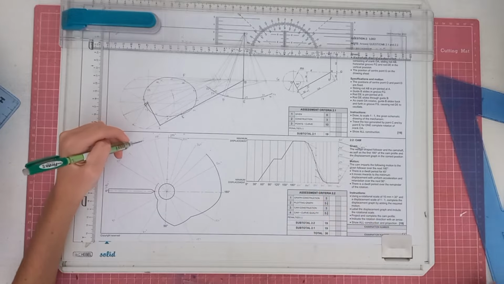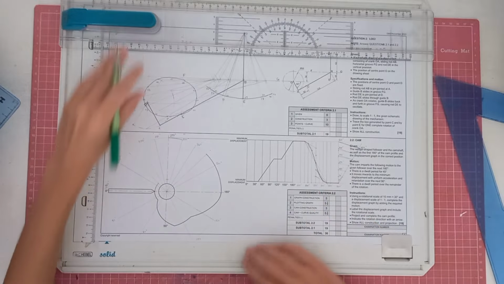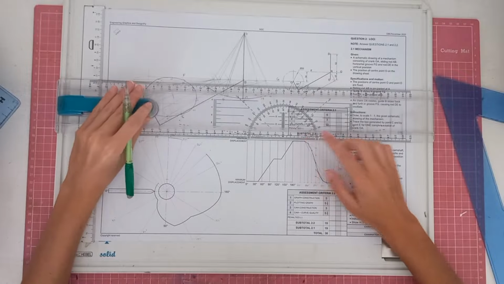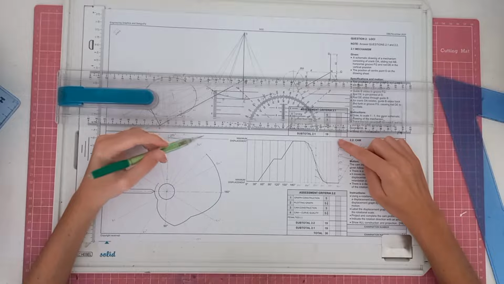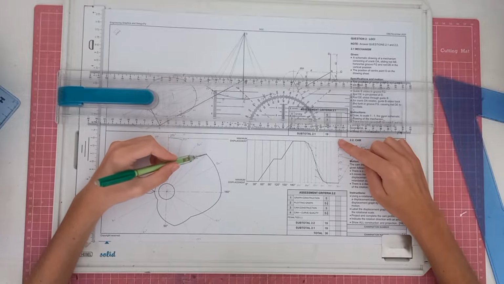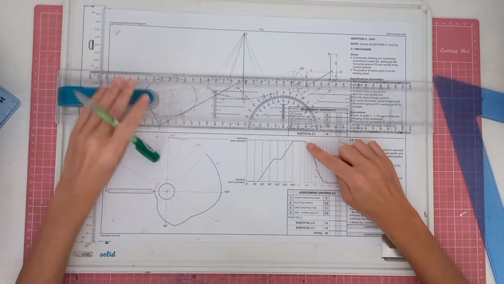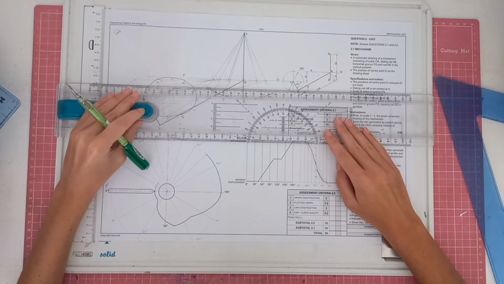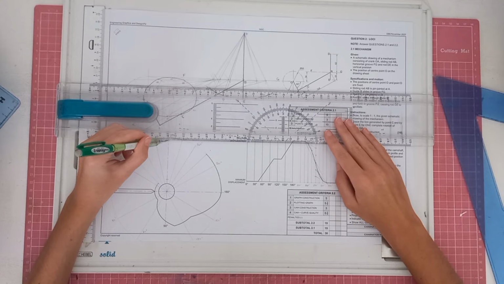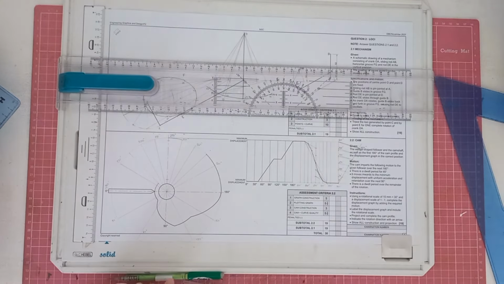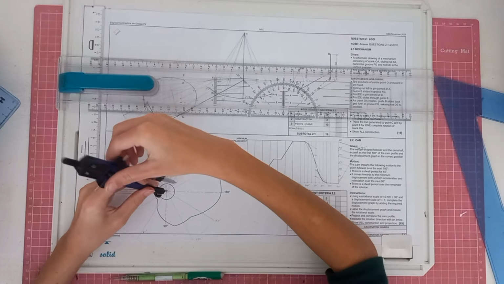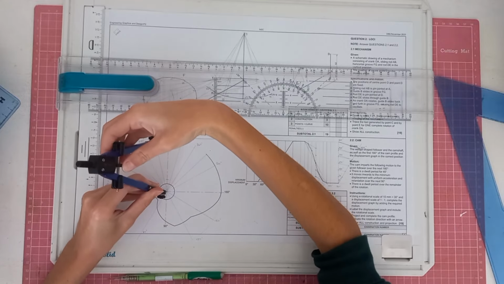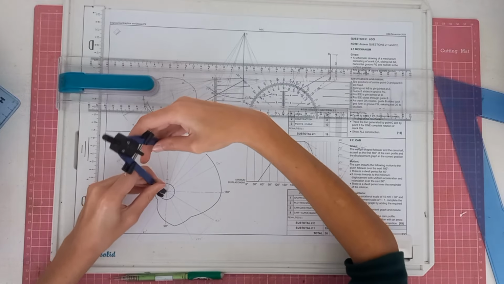Okay, so we're going to bring across, we've obviously already got this point that we needed here for 225. Okay, so now we're going to bring the 240 line, which is this line here, bring that measurement across. Which will touch this point here.